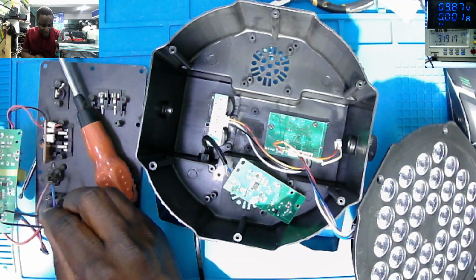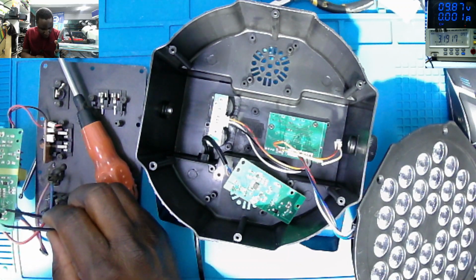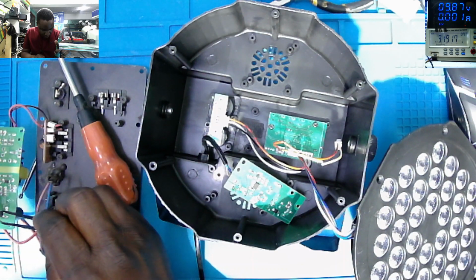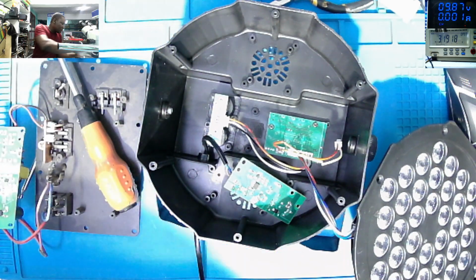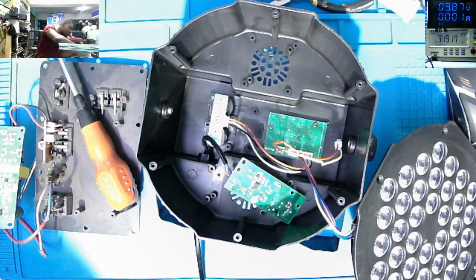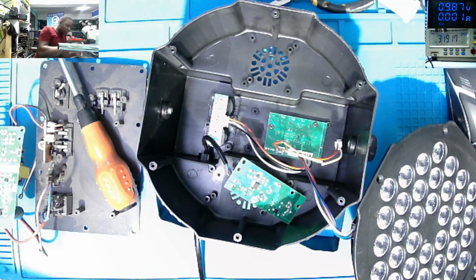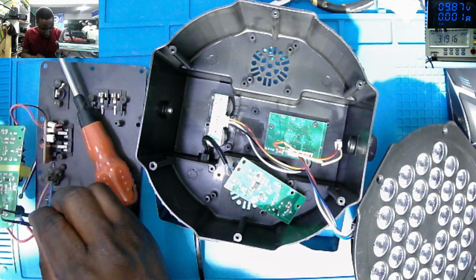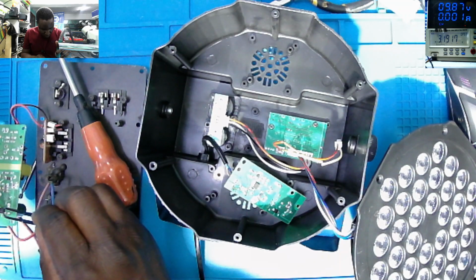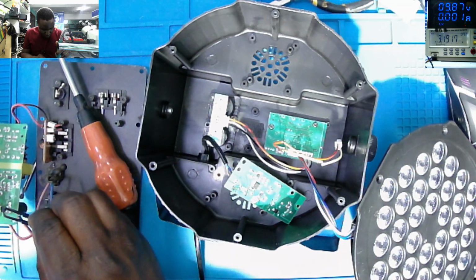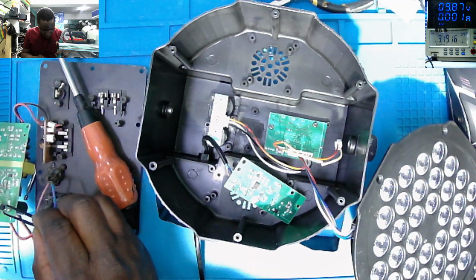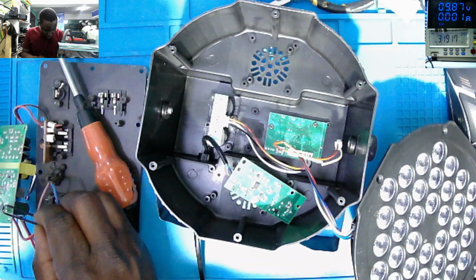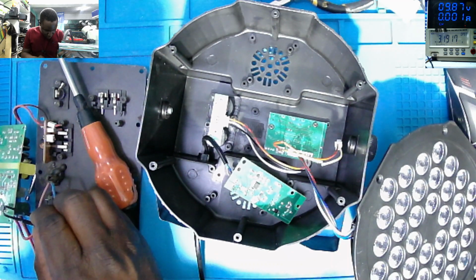I found almost a similar rectifier, so I can do something with this rectifier. Come on, rectifier.